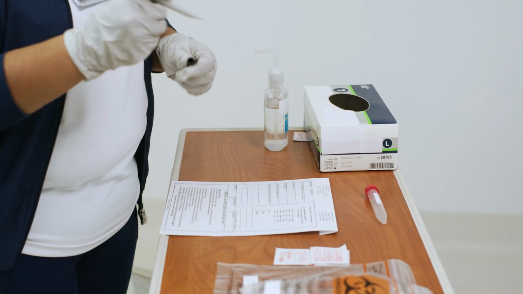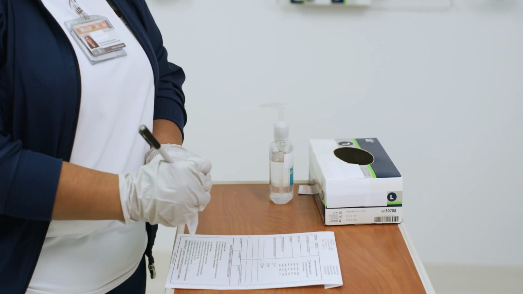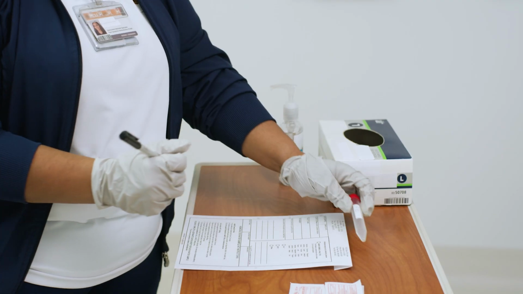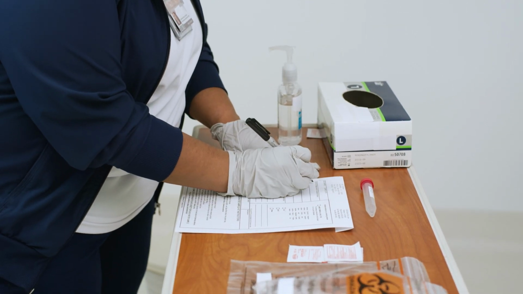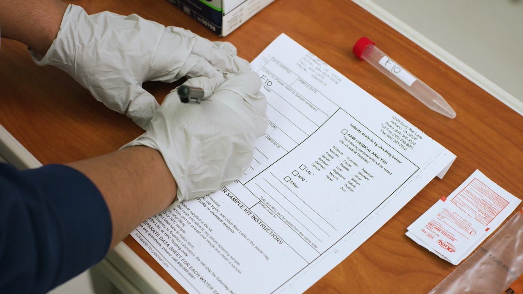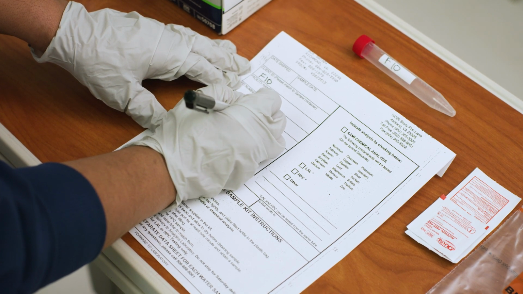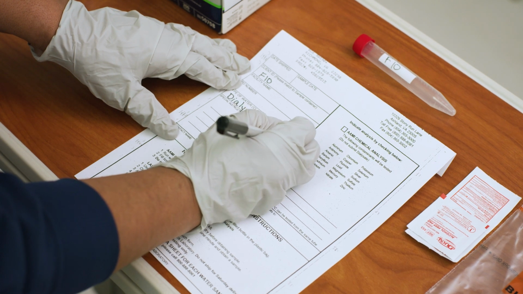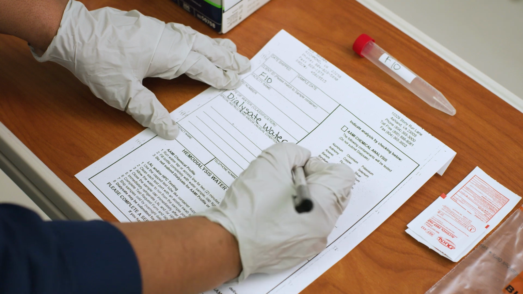With a permanent marker, label the sterile test tube with the name of the machine you'll be testing. Fill out the log sheet. Be sure to check the appropriate boxes to indicate which tests will be performed. In this case, we'll be testing the dialysate fluid for microbials and endotoxins and should check the boxes LAL and HPC.